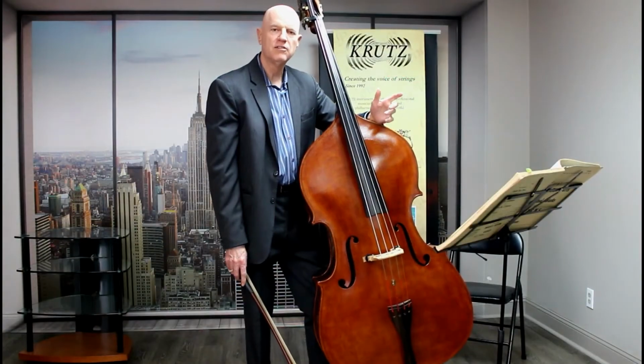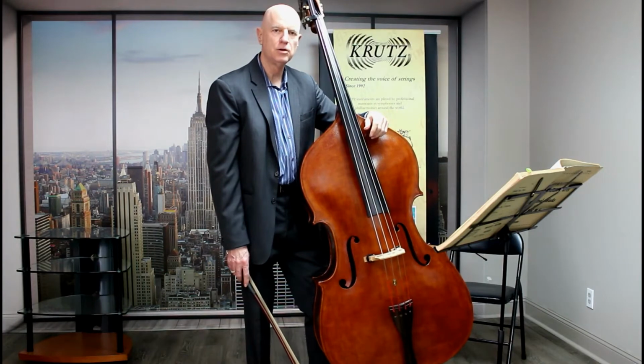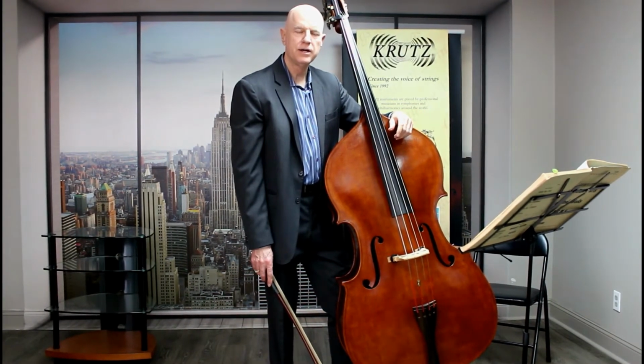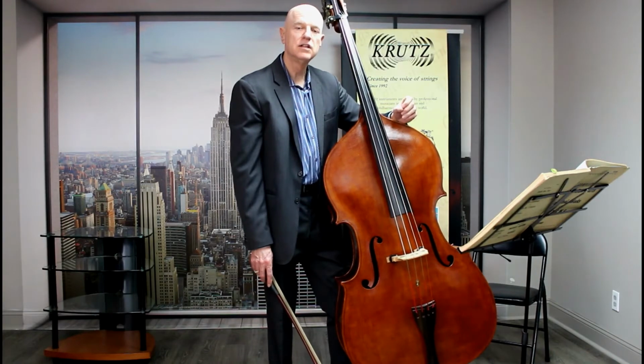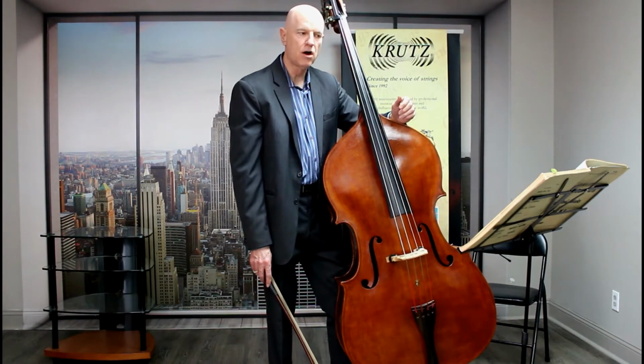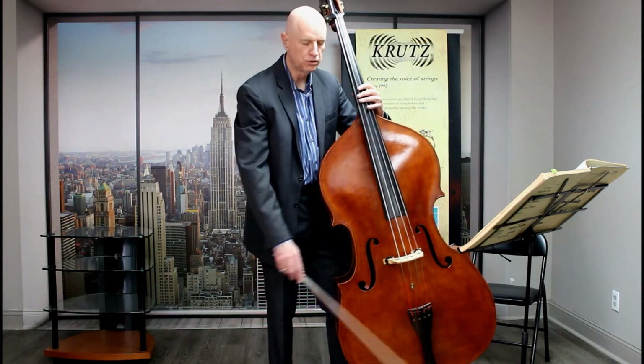Here's an example of Brahms, a very different composer from a different time period and a different nationality, so it's a different color. And here's an example of playing at the frog from Symphony Number 2.